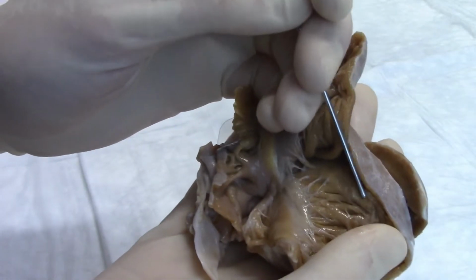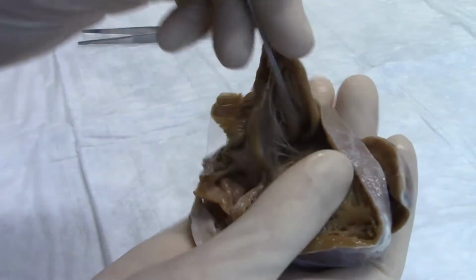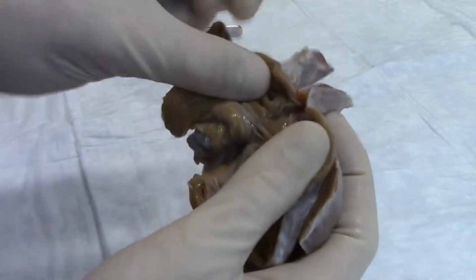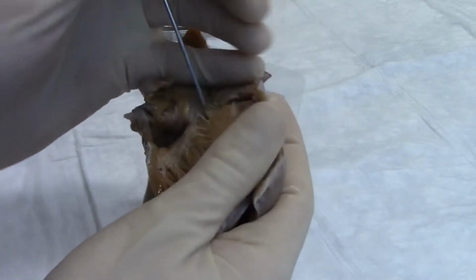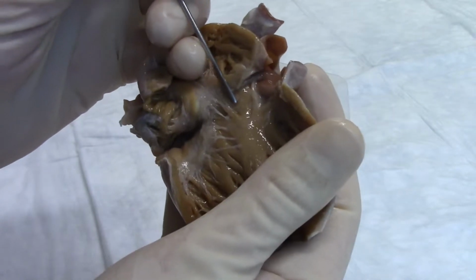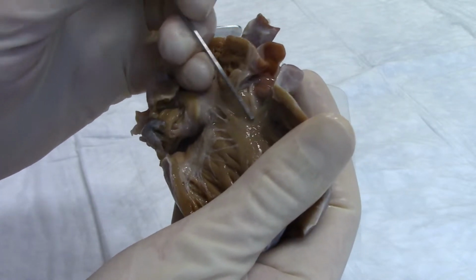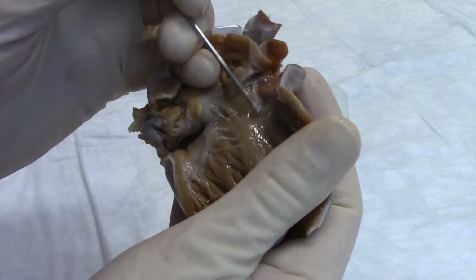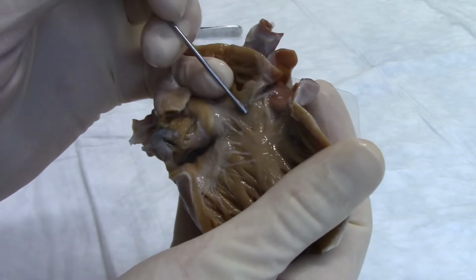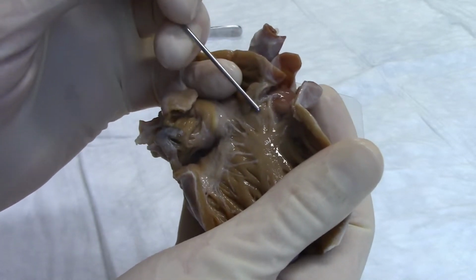So again, here is the septomarginal trabeculation coursing up, and then it divides into a posterior caudal and an anterior cephalid limb. And within the limbs is a supraventricular crest and the outlet septum.